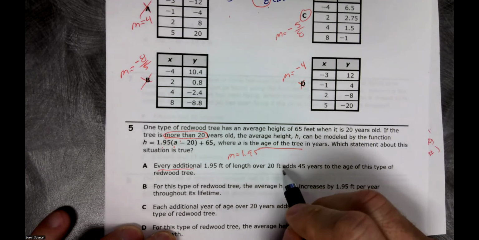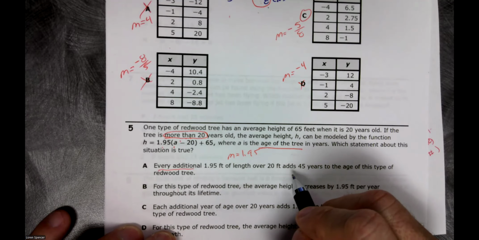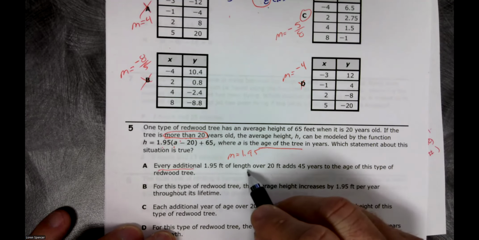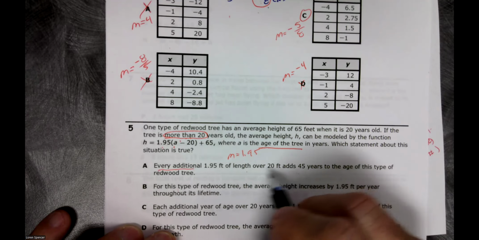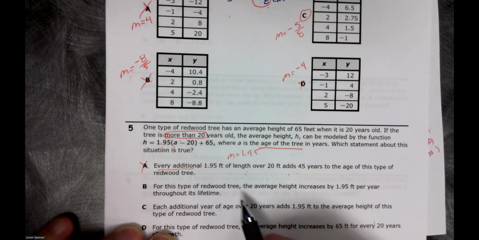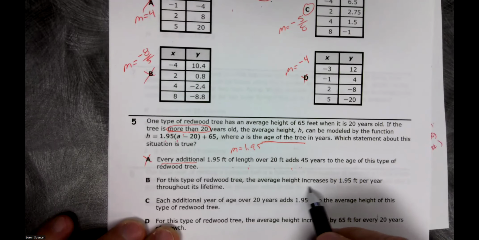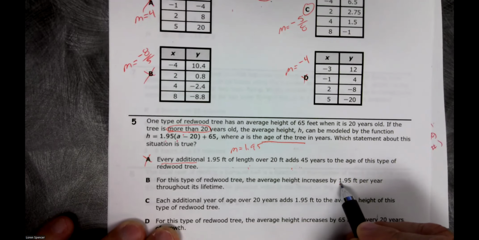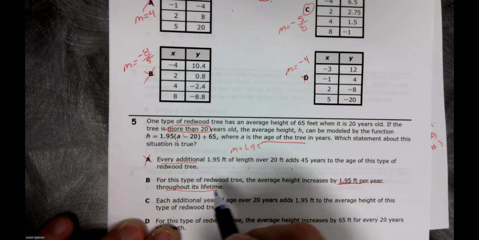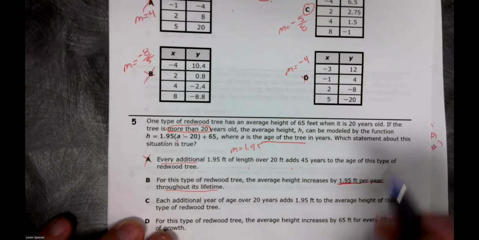And every year the tree adds 1.95 feet. Does age add years, does size add years, or do years add size? And the answer is years add size, and this is wrong. For this type of redwood, the average height increases 1.95 per year throughout its lifetime. I'd like to say after 20 years, that's true. All right.